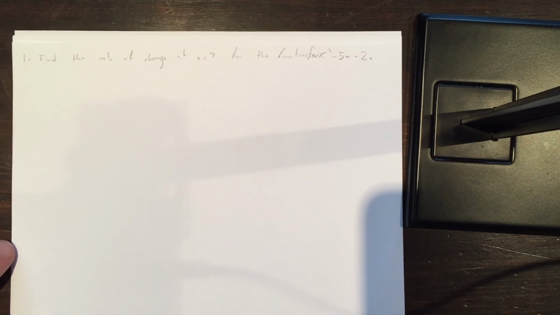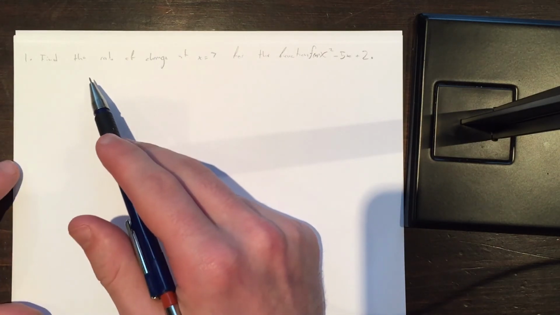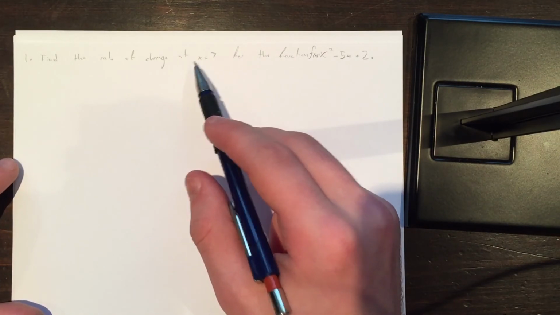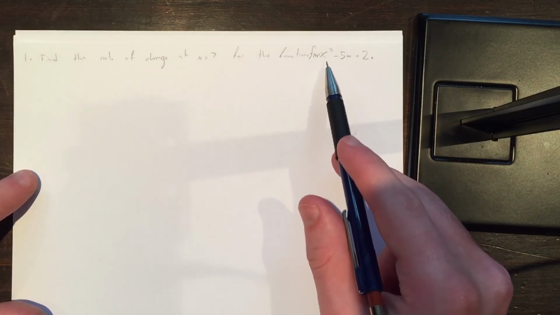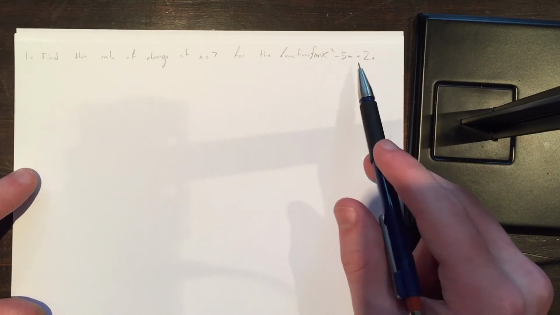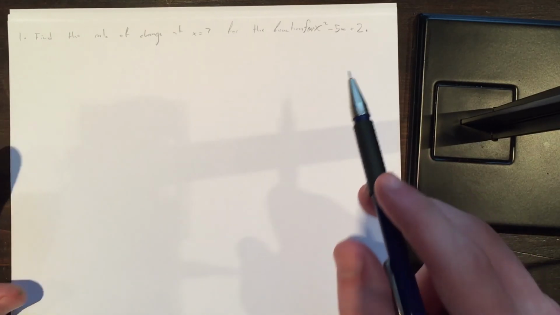So now I'm going to do some examples right here. So the first example I'm going to do is find the rate of change at x equals 7 for the function f(x) equals x squared minus 5x plus 2.